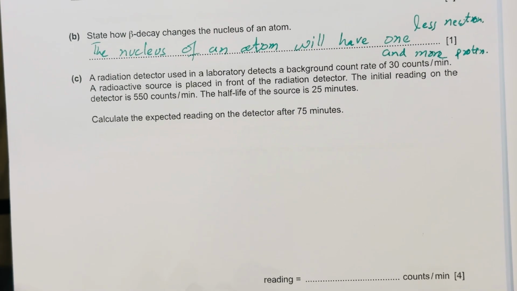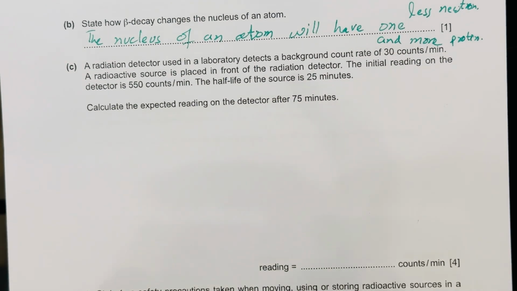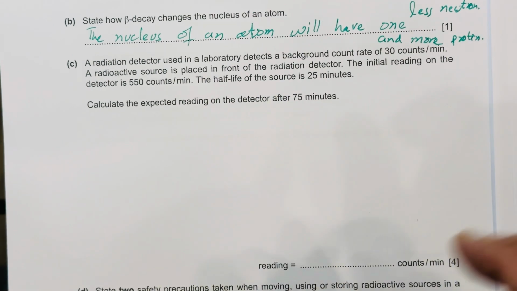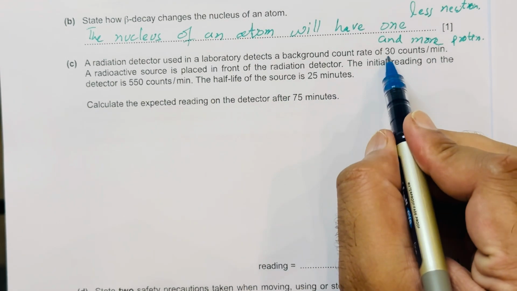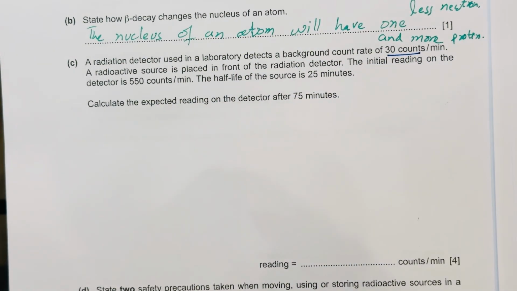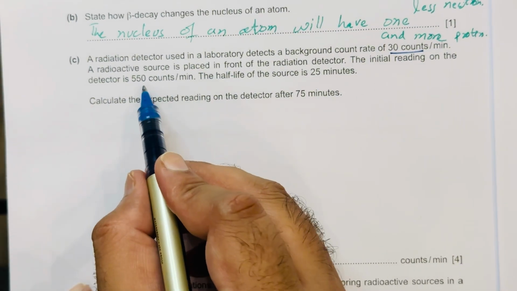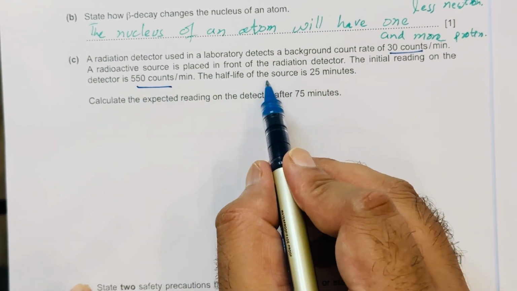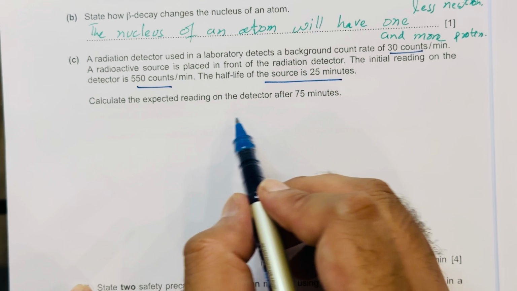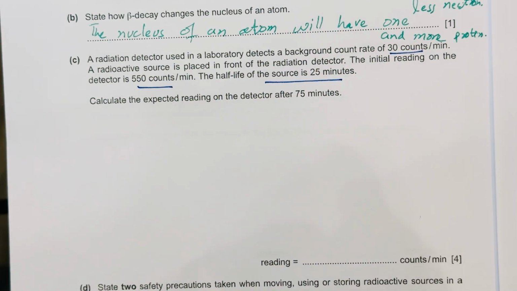Now moving to the next part, which is a very technical part of this paper. It's a challenging question. A radiation detector used in the laboratory detects a background count rate of 30 counts per minute. This is important information. A radioactive source is placed in front of the radiation detector. The initial reading on the detector is 550 counts per minute. The half-life of the source is 25 minutes. Calculate the expected reading on the detector after 75 minutes.